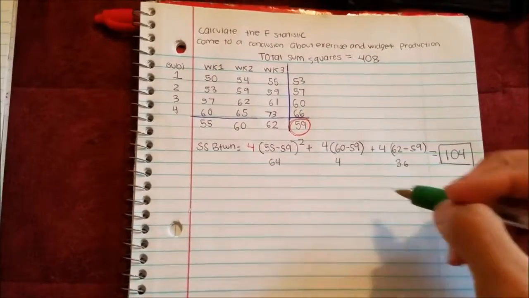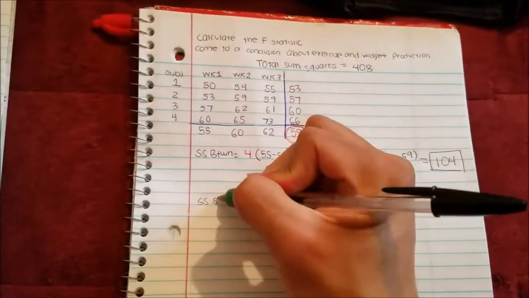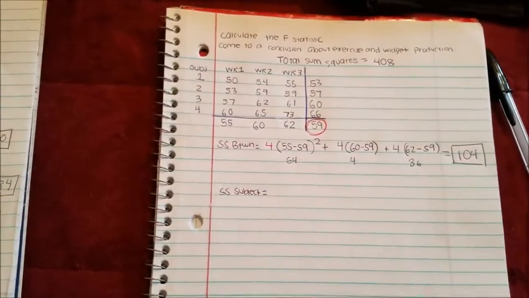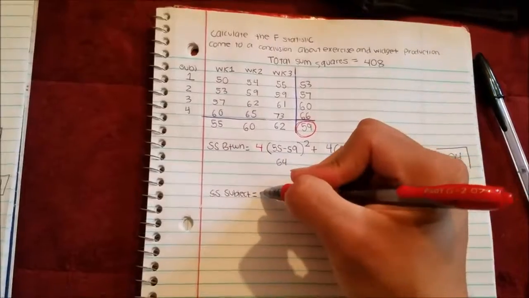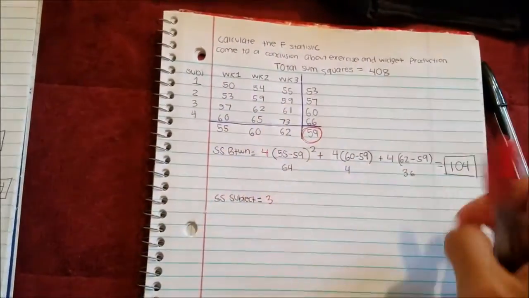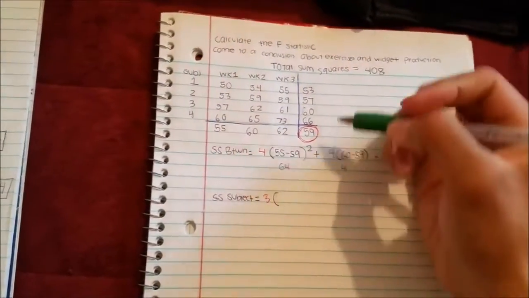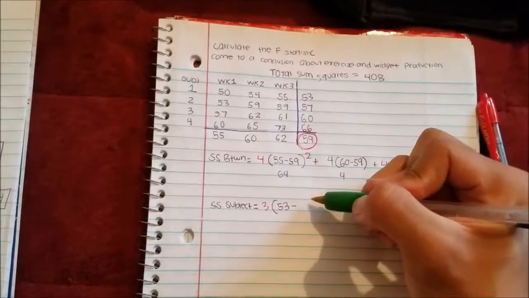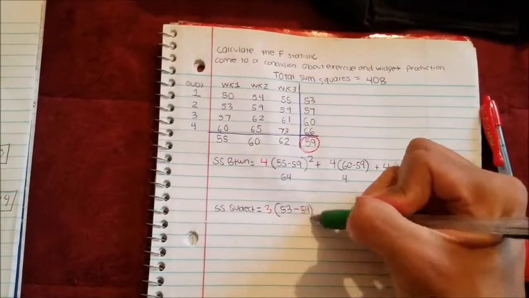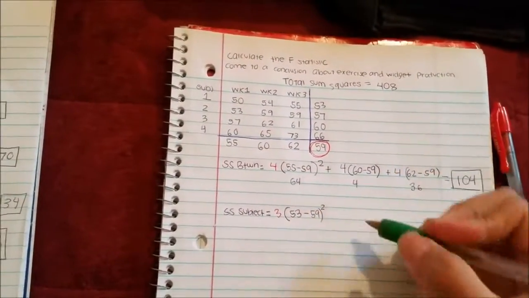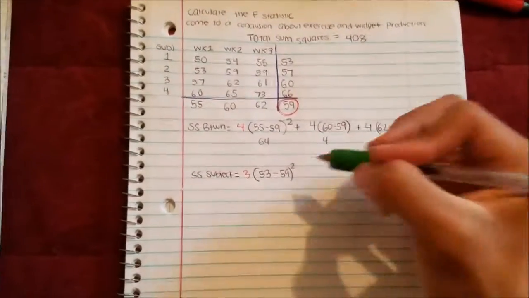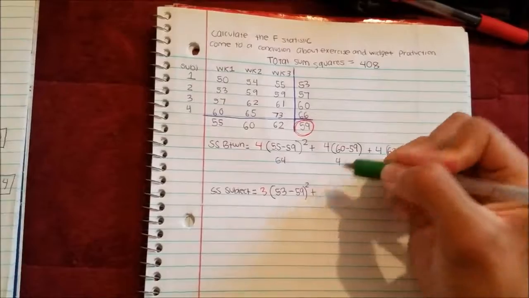Next step is to calculate your sum of squares subject. To do that, we take the number of weeks, which is 3, and we multiply that out by the mean for subject number 1, which is 53, minus the grand mean, 59. And we square it. We're going to do the same for each subject and add it all up.